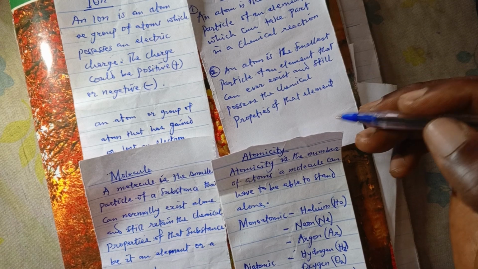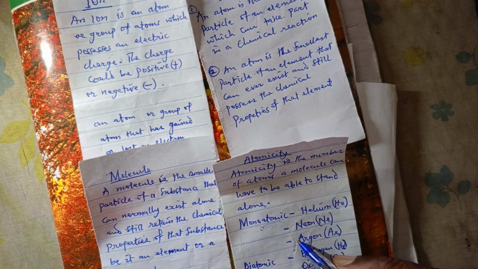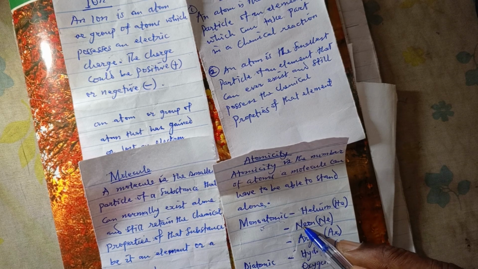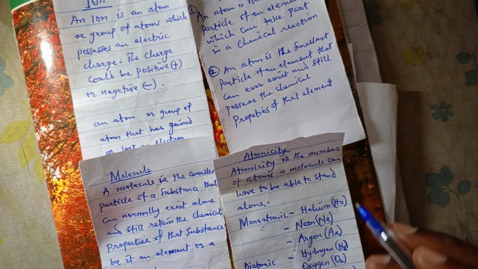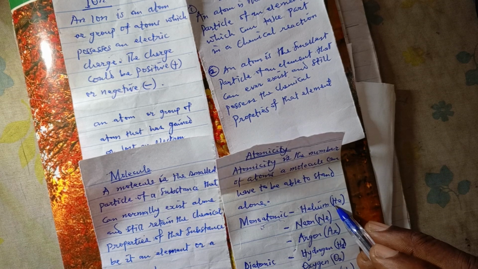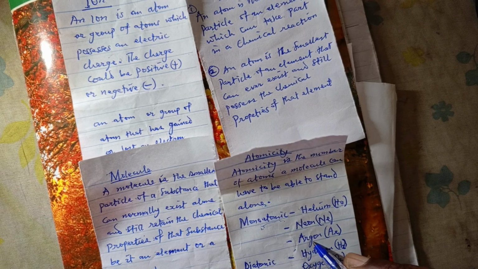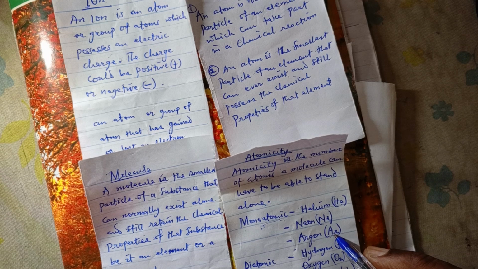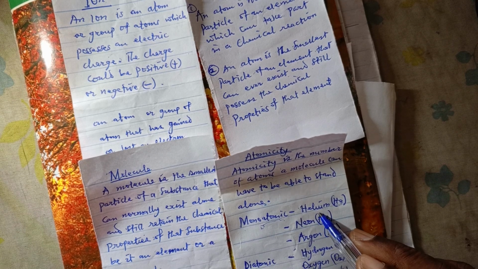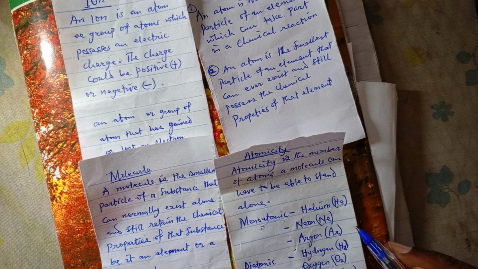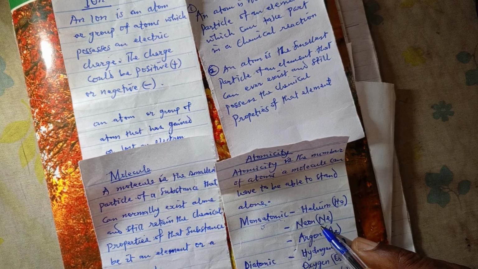So we have the ones we call monoatomic. Monoatomic molecules are the ones that have just a single atom in their molecule. Example, you have helium, the symbol of helium is He. You have neon, the symbol of neon is Ne. You have argon, the symbol of argon is Ar. So these are elements, they are monoatomic. If you observe, helium, neon, argon, they are mostly gases. You have more gases in this group of monoatomic molecules.